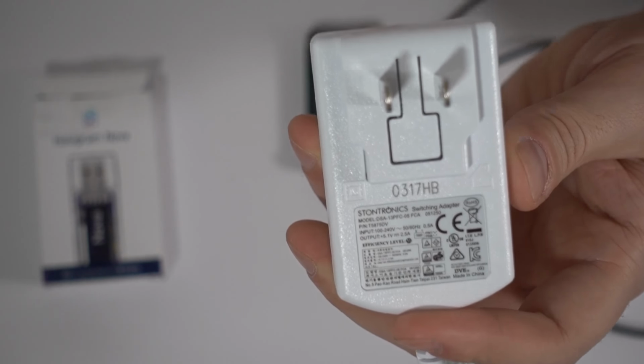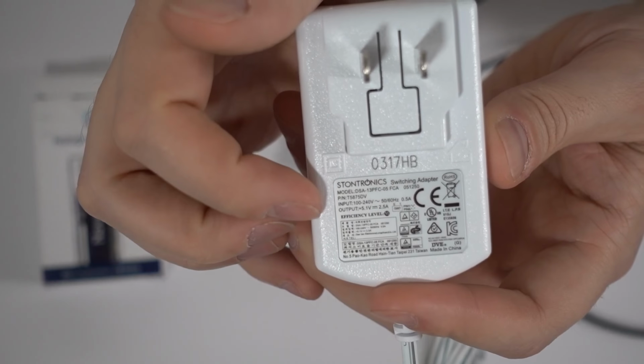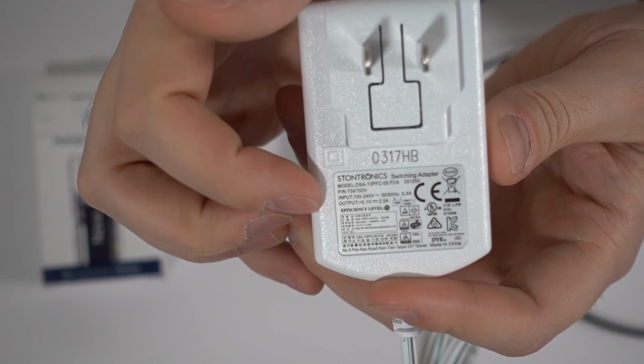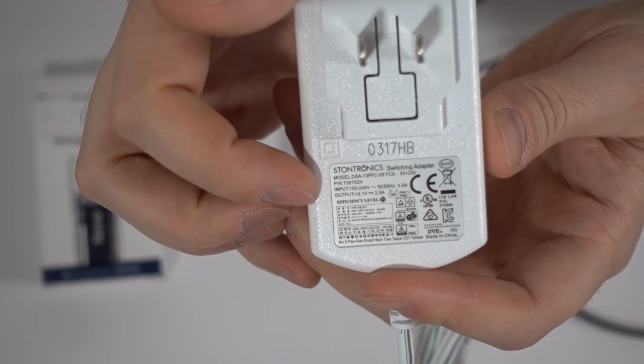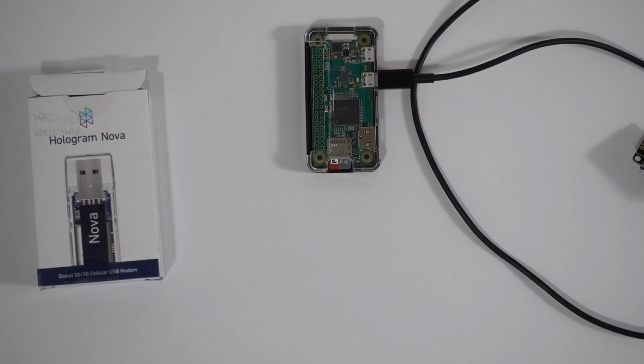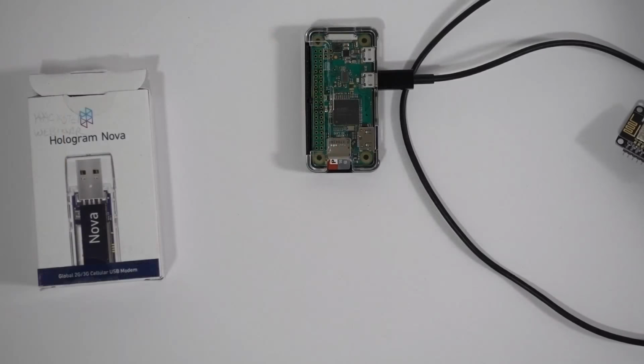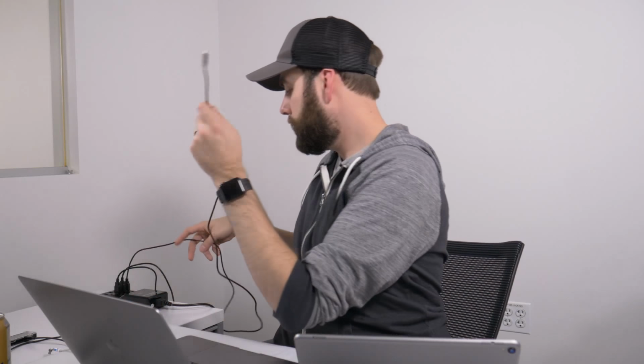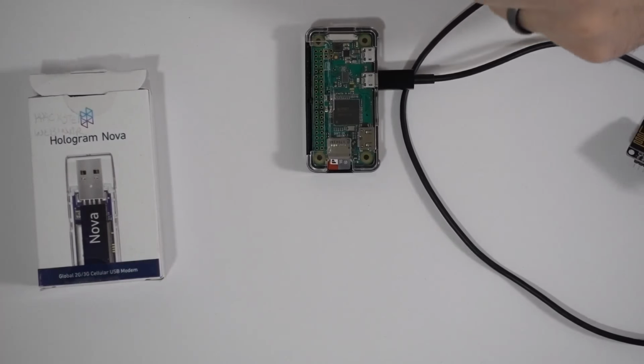Yep, so the output here, if you can read the output, that's telling you that it's exactly what Raspberry Pi recommends, 5.1 volts at 2.5 amps. You're going to find a lot of plugs out there that aren't as powerful from what the foundation recommends that you use. So that's okay with us because I have this power brick and it has a 2.5 amp output.